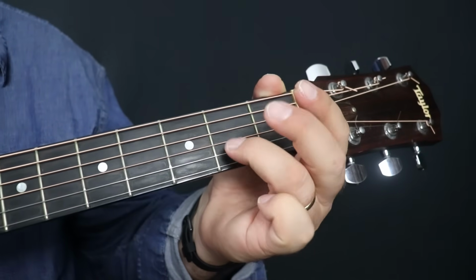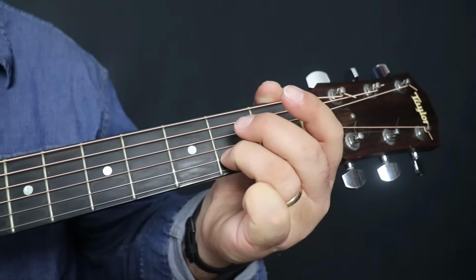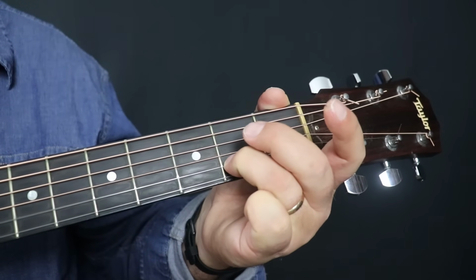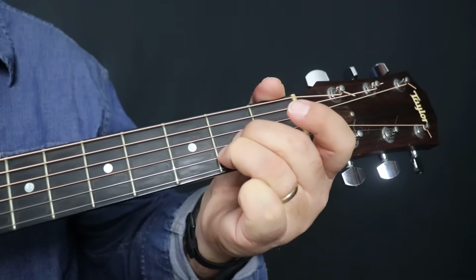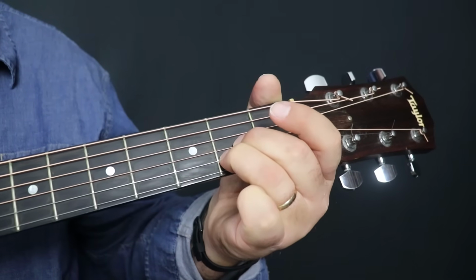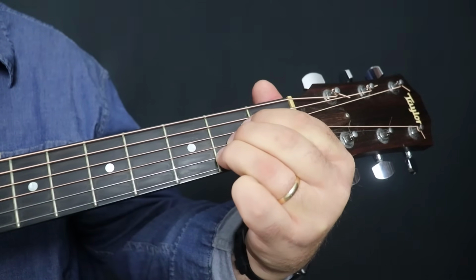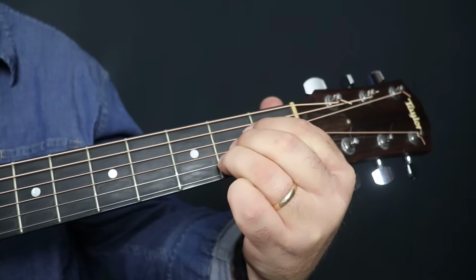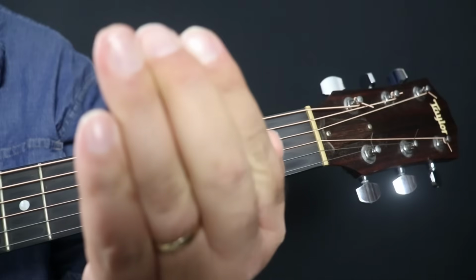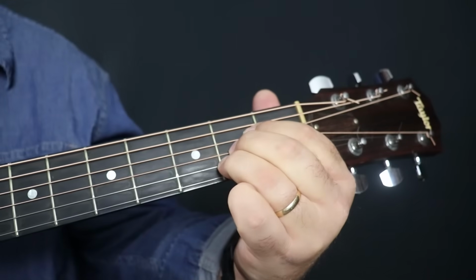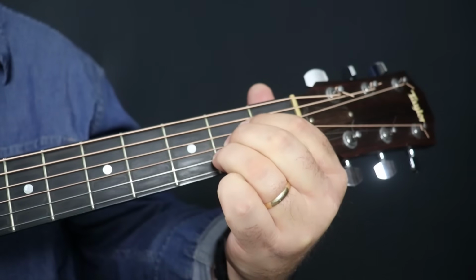You're going to go finger 3, fret 2, string 2. Finger 2, fret 2, string 3. Then you go finger 1, fret 2, string 4. And all of my fingers, you can see, are really scrunched together really tight because that's what you have to do when you play your A chord like this.